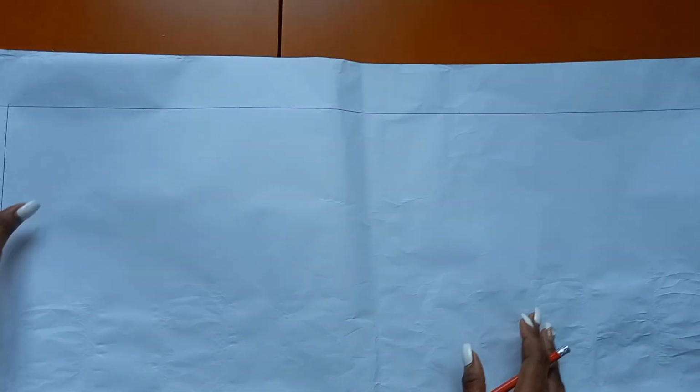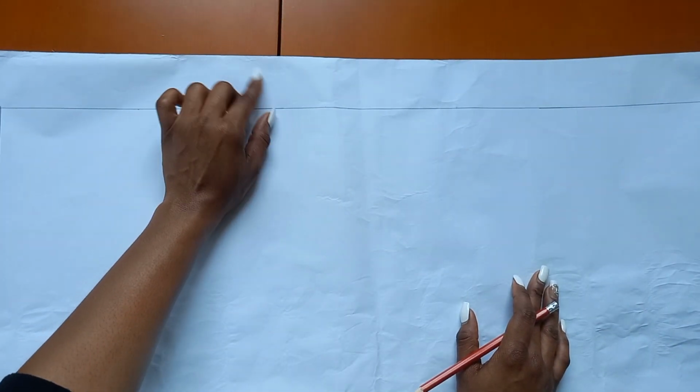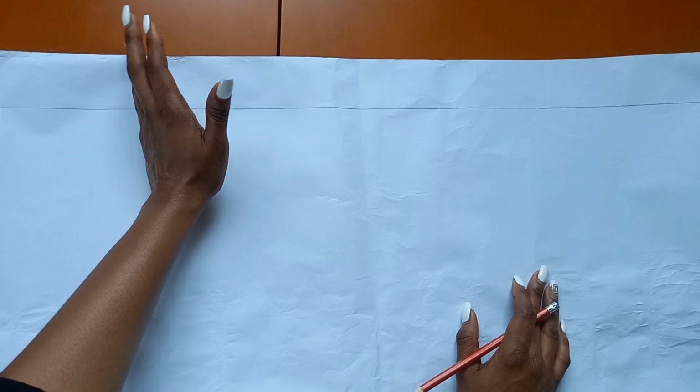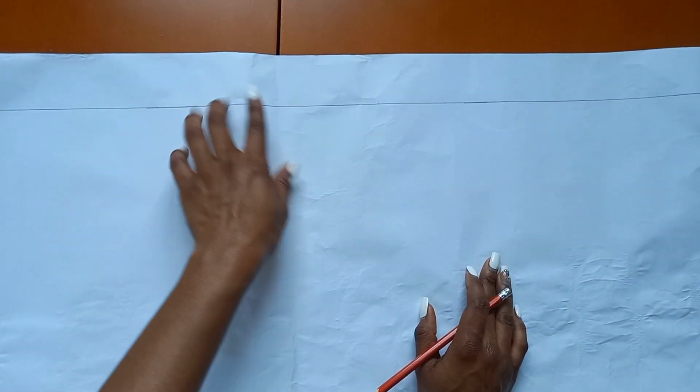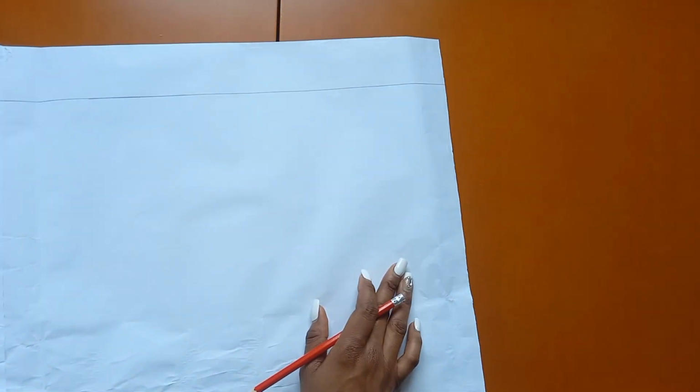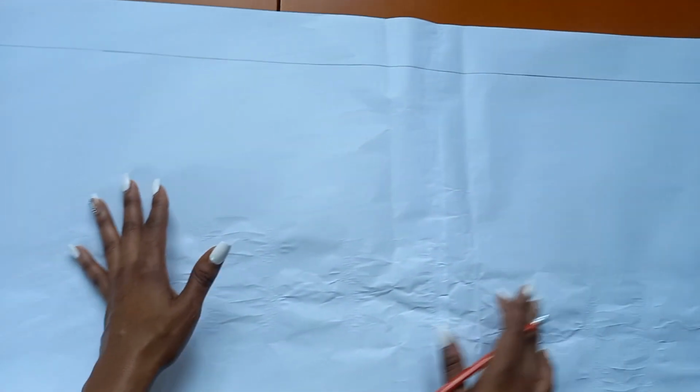Okay, I also have another line here by the right. This is just my right margin. There's no measurement in particular. I drew this line all the way down to the end of my paper. All right, so now we're going to get started.